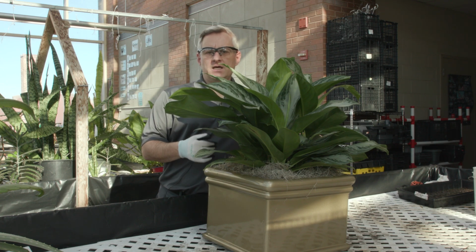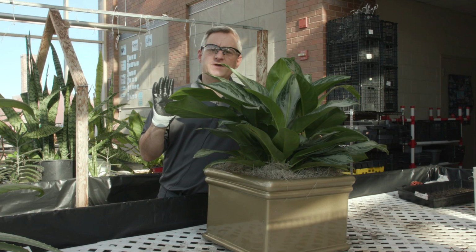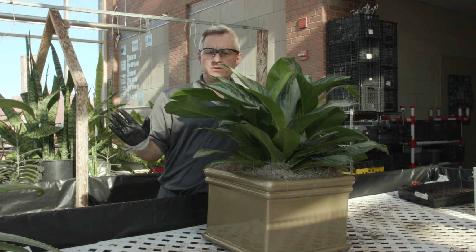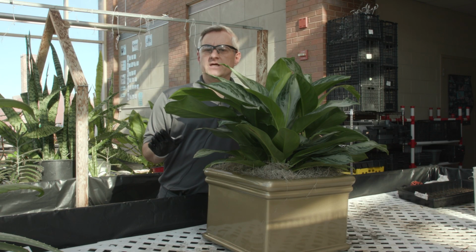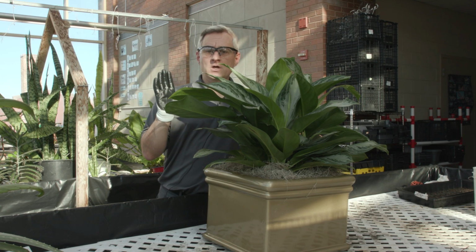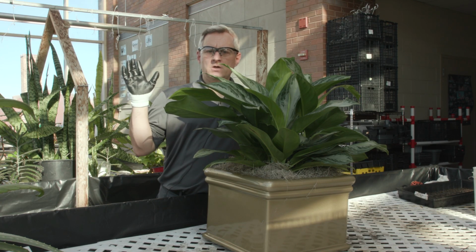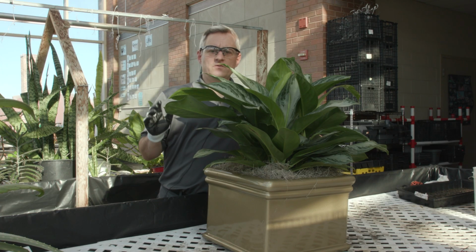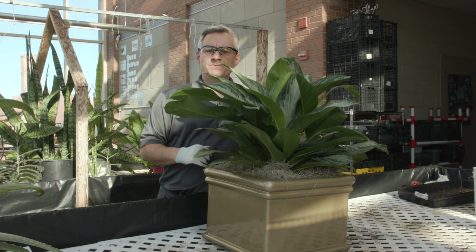High light areas in buildings often have a window that's facing south. That's typically the best window that you can put a high light plant in. No matter what, if you have a high light plant, you want it in a window, preferably south, but you could also use an east-facing window or a west-facing window, but avoid a north-facing window for high light plants. And if you don't have a window, I really wouldn't be using a high light plant indoors.